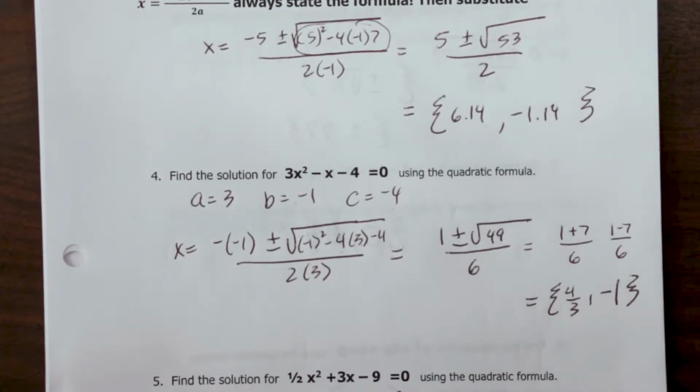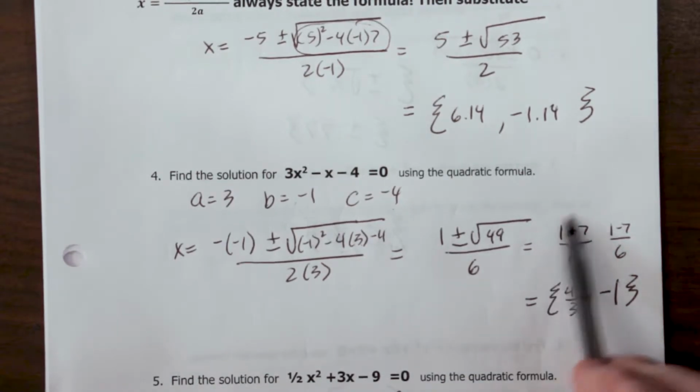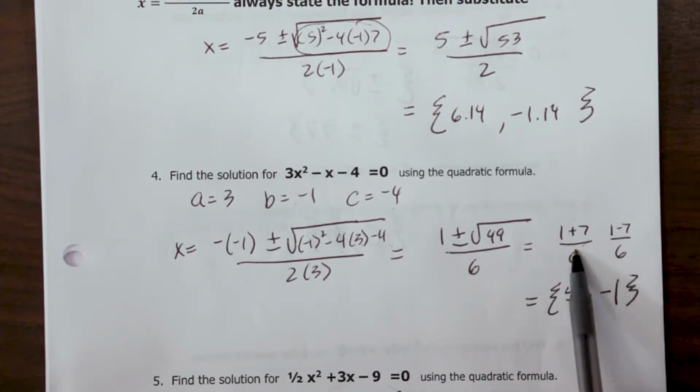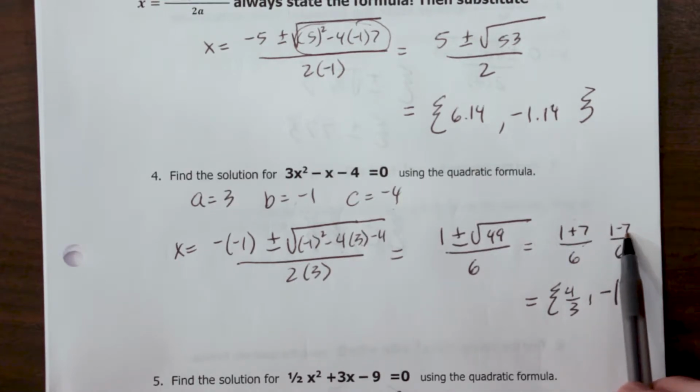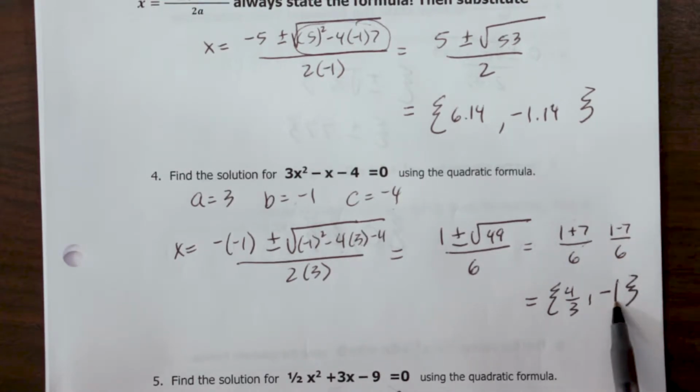Once again, I gave you some that had nice answers just so you get the practice in. And I had some people that stopped here. Well, you need to do that math. 1 plus 7 gives you 8. 8 over 6 reduces to 4 over 3. And then 1 minus 7 gives you -6 over 6, gives you -1.